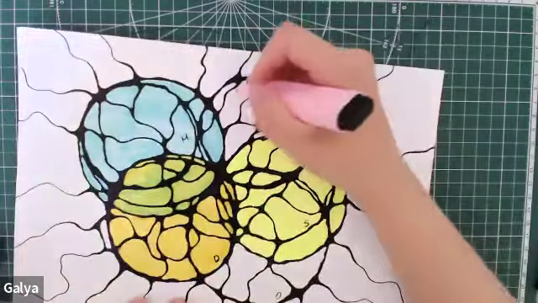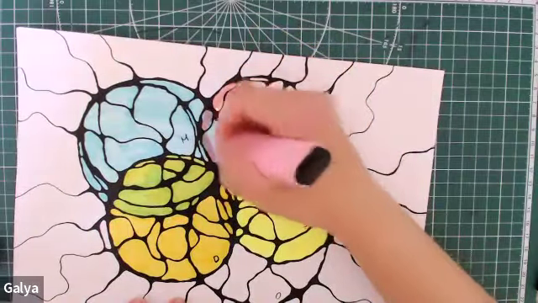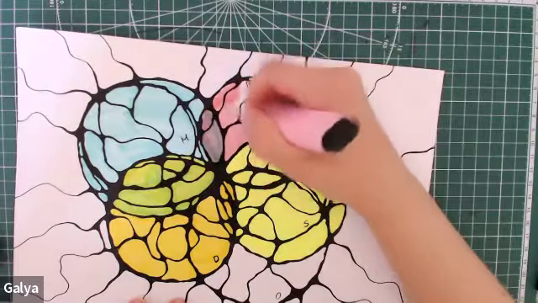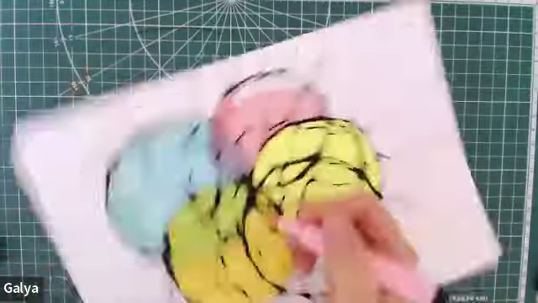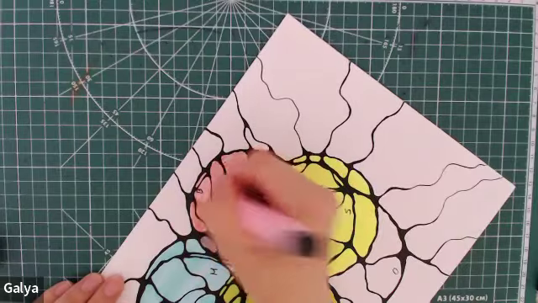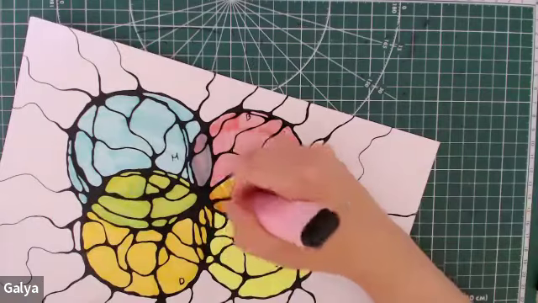Now the body, and the body is pinkish. And again, I see that some parts are overlapping other elements, my mind and my soul. Oof.